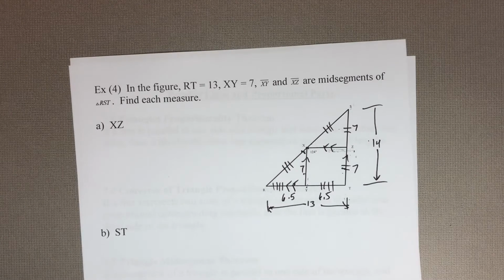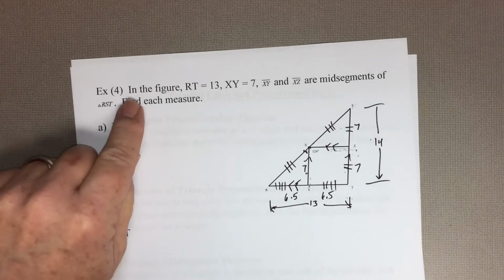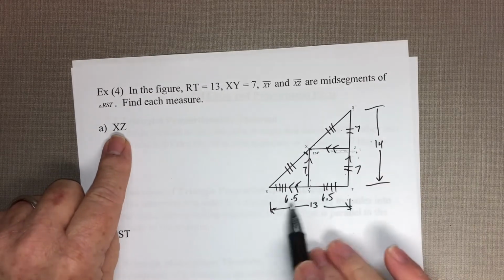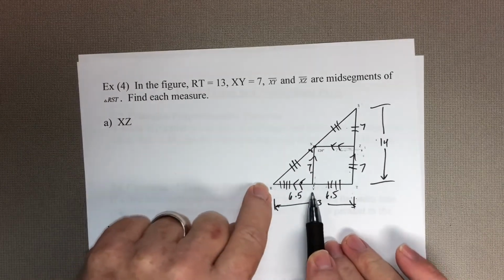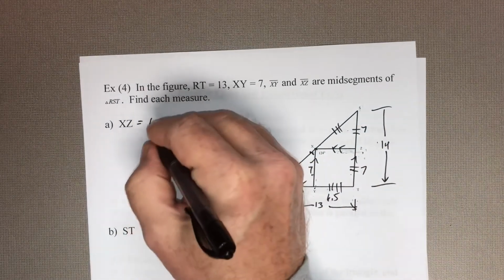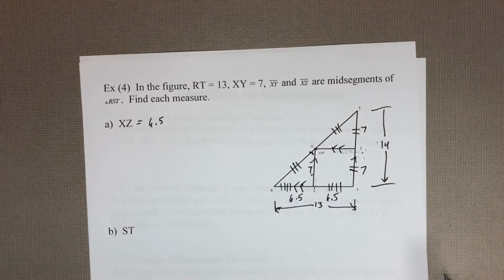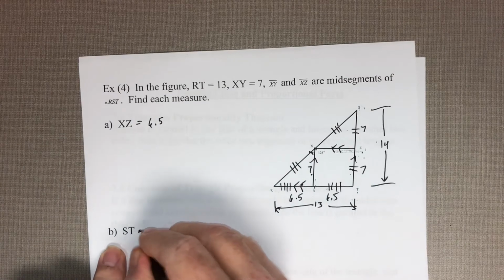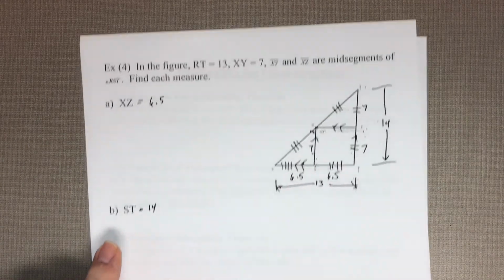All right, and then now I think we could probably go over here and find everything we need. XZ is the same as this segment down here, segment RY. It's half of the whole 13, so that would be equal to 6.5. Okay. ST, where is ST? Oh, we found that already. ST was the 7 plus the 7, the 14.